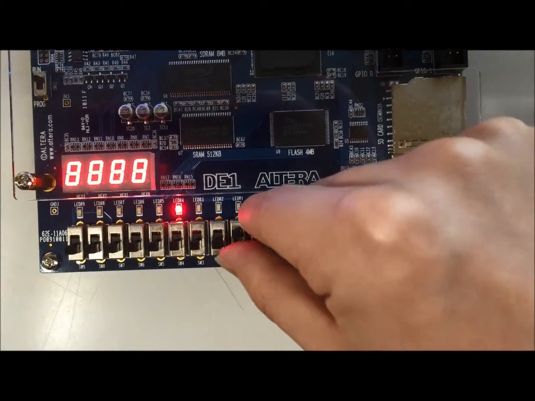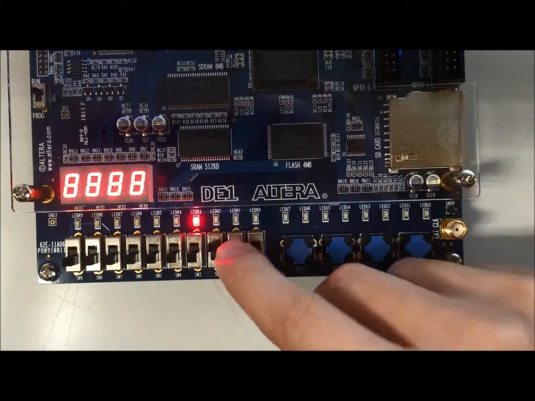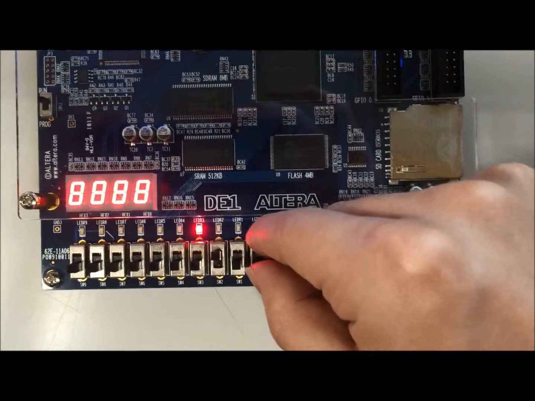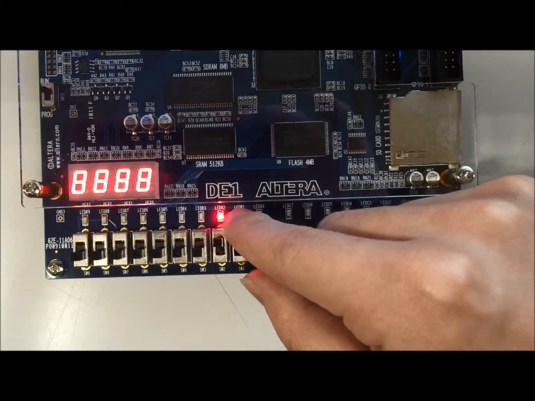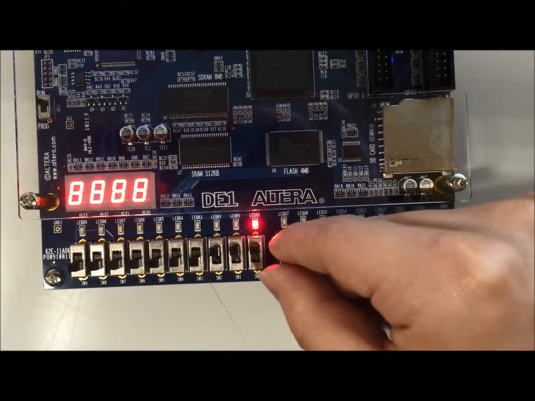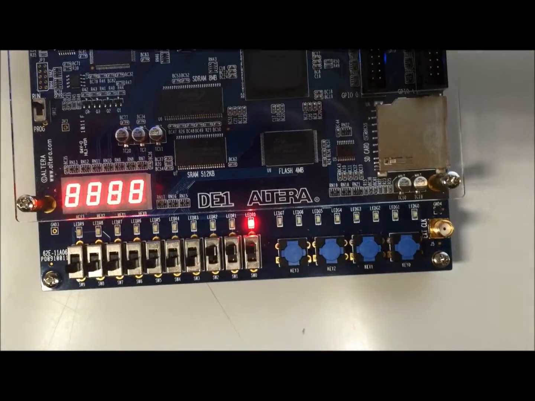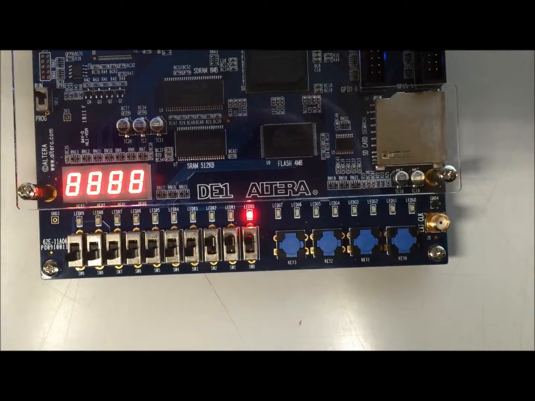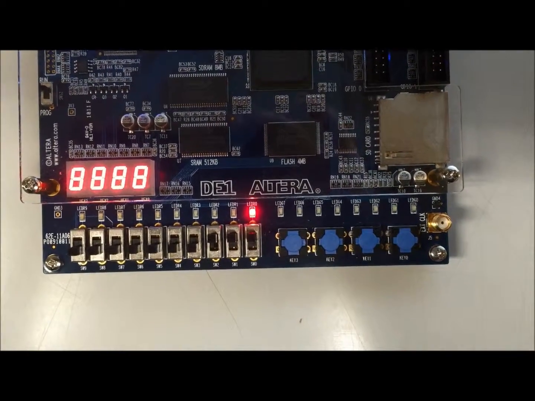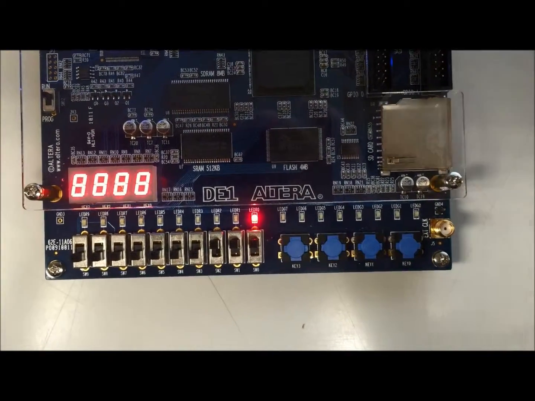This is the 4th one. And then 1, 0, 0 is the 3rd one. And 1, 0, 1, 1, 1, 0, and 1, 1, 1. Yes, this is according to the truth table given by the homework. Okay, let's move on to part 5.